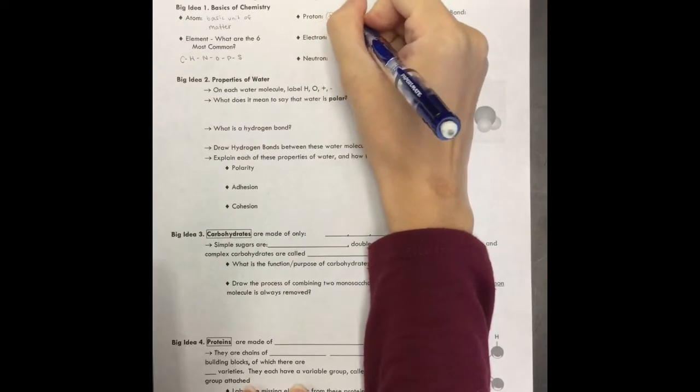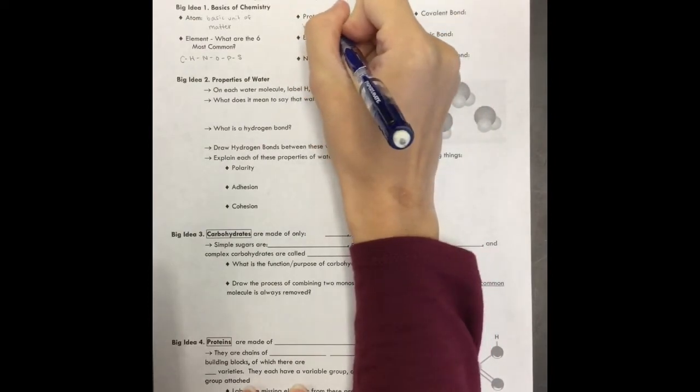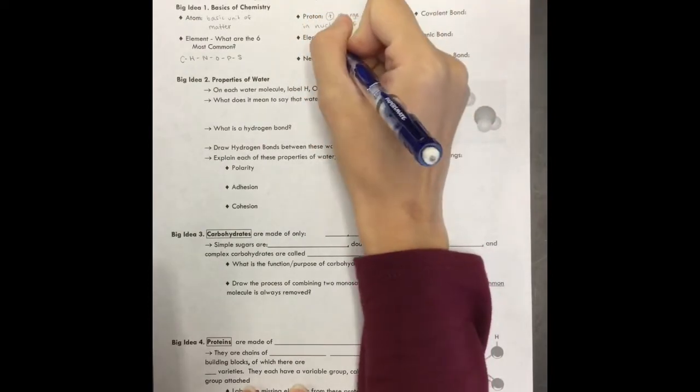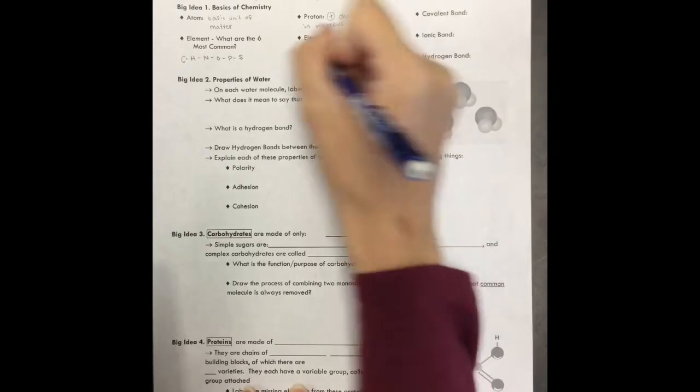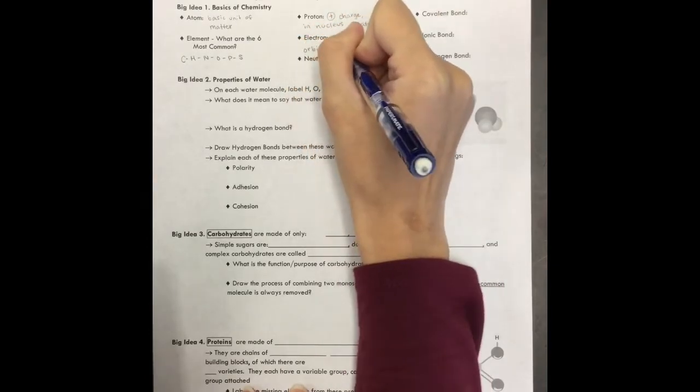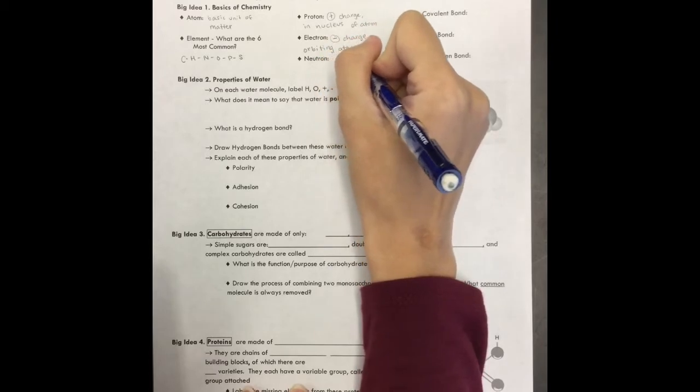Today we'll review atoms. Those are the basic unit of matter. Elements, there are 6 that are most common in living things, including carbon, hydrogen, nitrogen, oxygen, phosphorus, and sulfur.